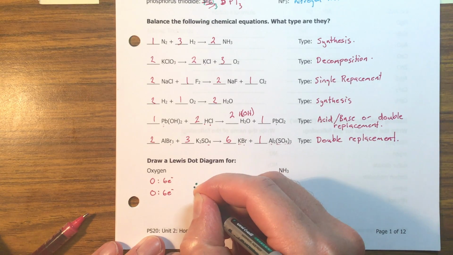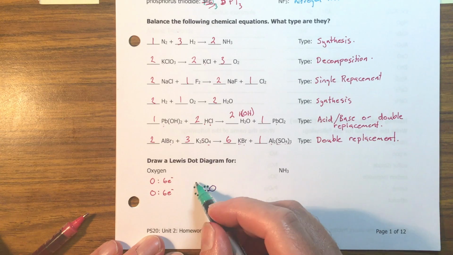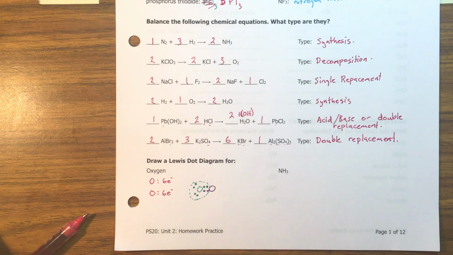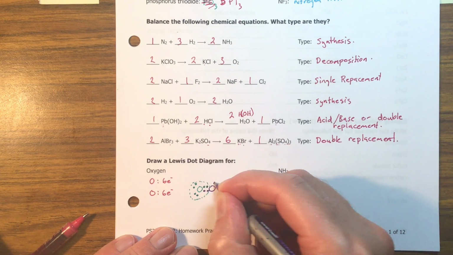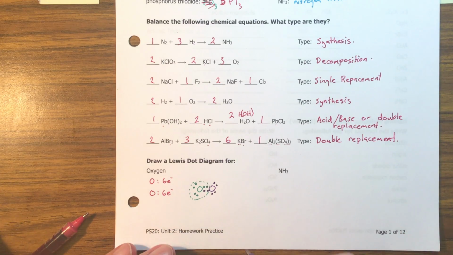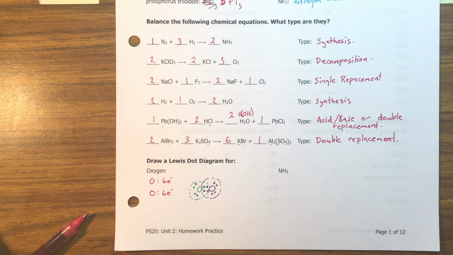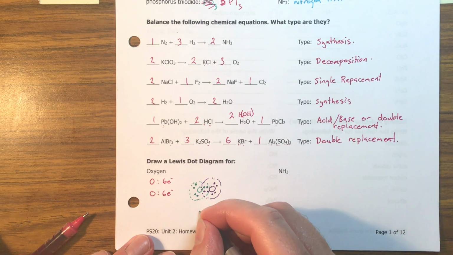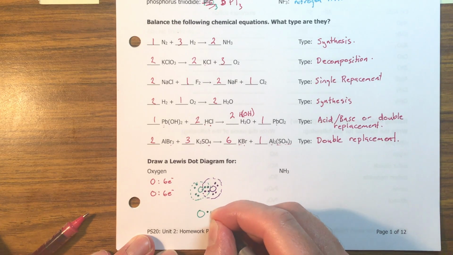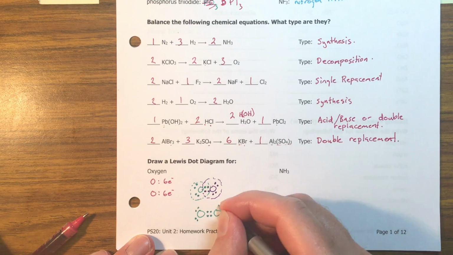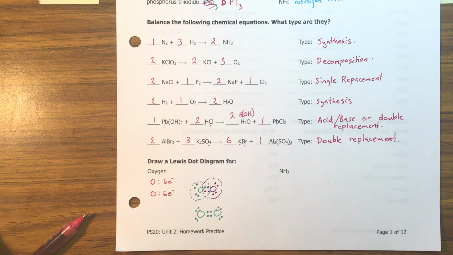There's 4 more here. 1, 2, 3, 4. So this green guy now has 8 electrons. The purple guy also has 8 electrons. There's 2 bonding pairs of electrons. So it should look like this. O double bond O, with lone pairs on each. Okay, so you have to work out how this works. Takes practice.